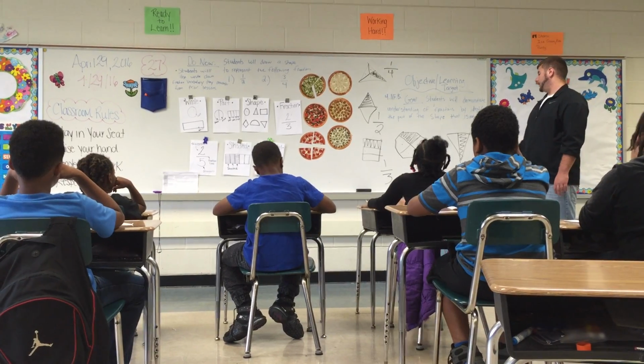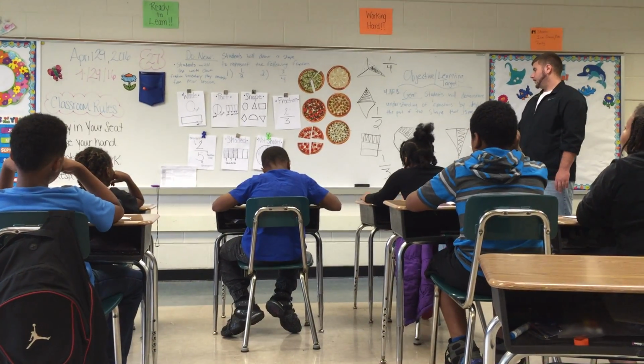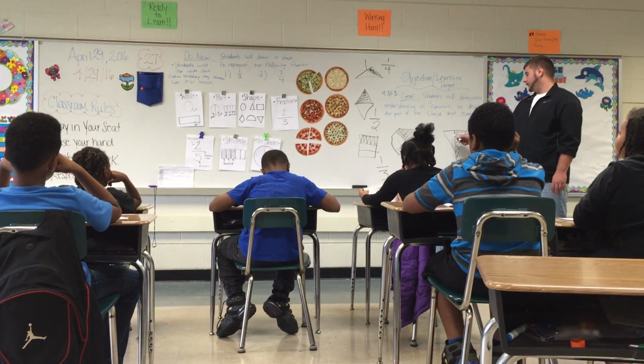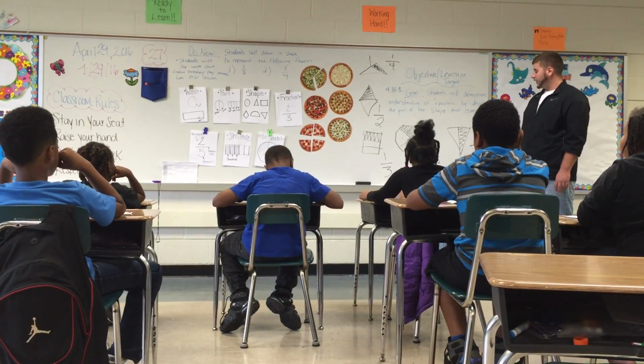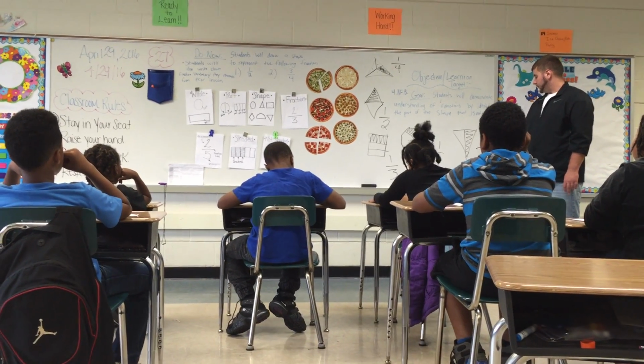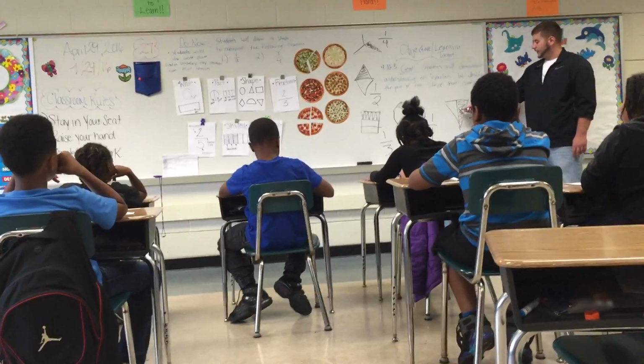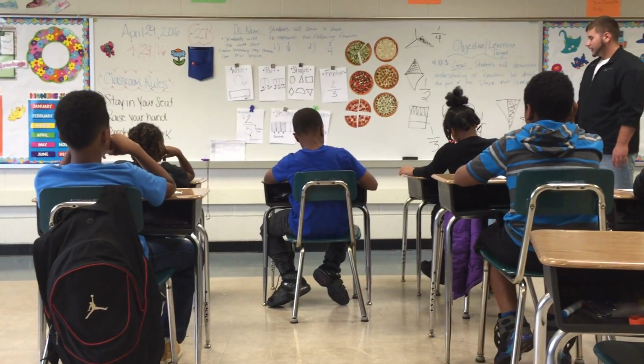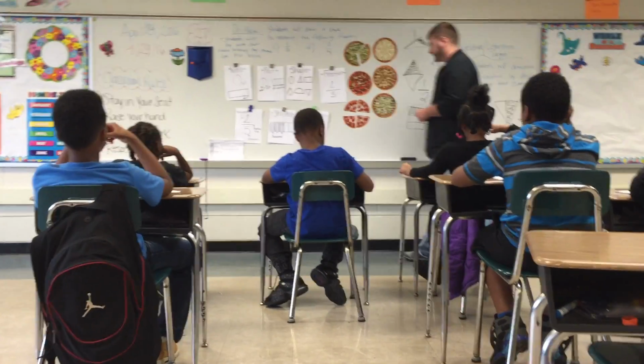Our last example right here, we have a triangle. It is divided into 1, 2 parts. Fraction line. Add your denominator, which would be 2 because it's divided in 2. We find that 1 spot is shaded, and that would be our numerator.